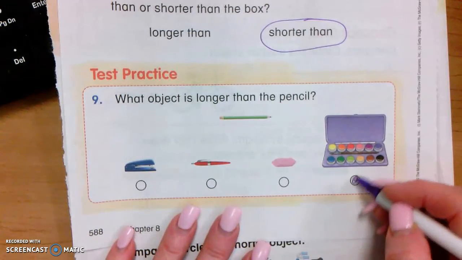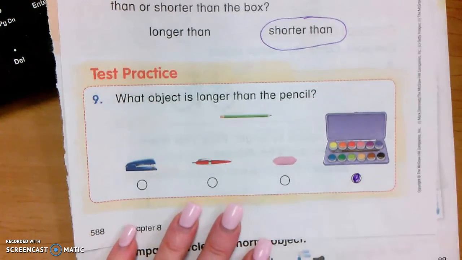Did you hear Mrs. Gailey? We're just about finished, so we're going to say the paint. The paint is the only one that's longer then.